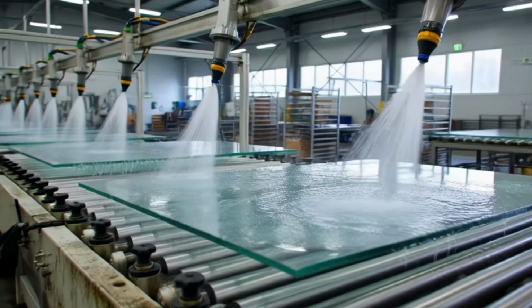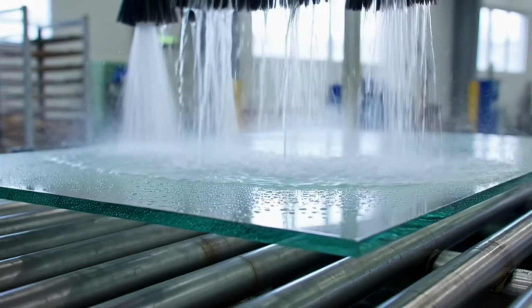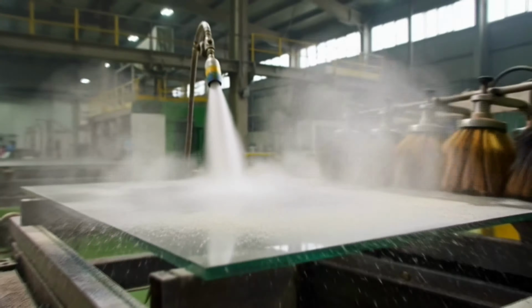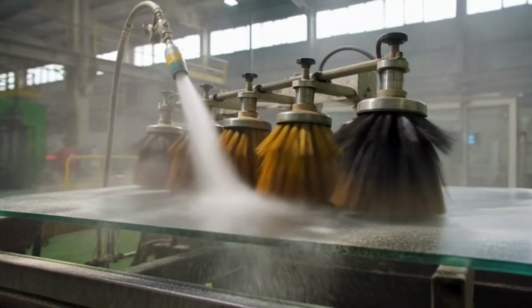Before packaging, the glass sheets are thoroughly cleaned. High-pressure air and brushes remove dust and particles.